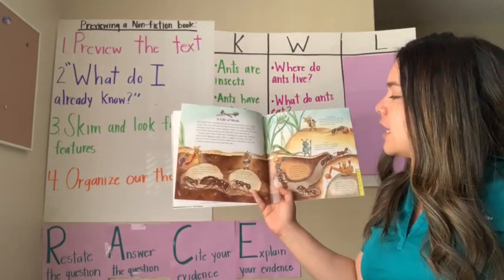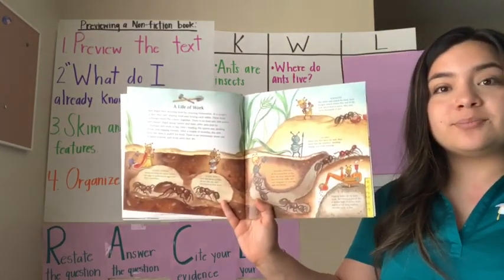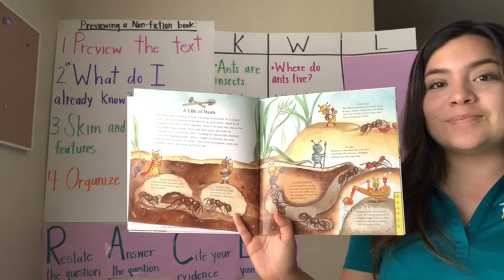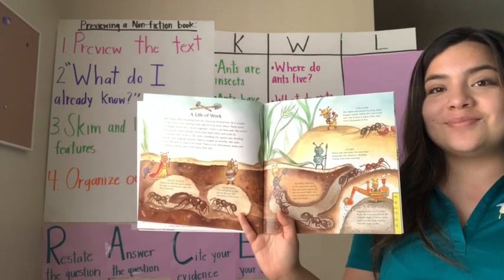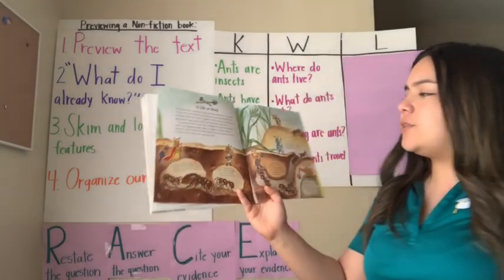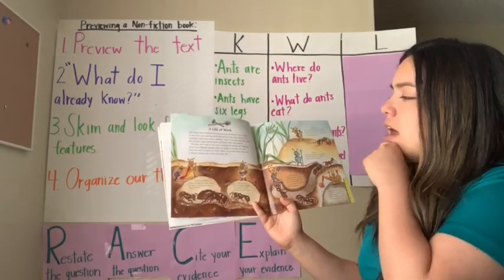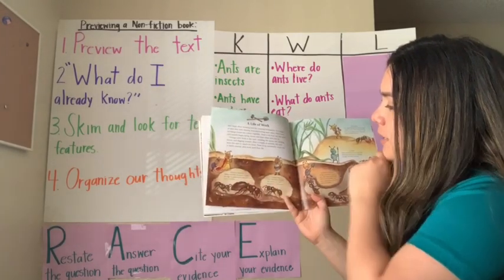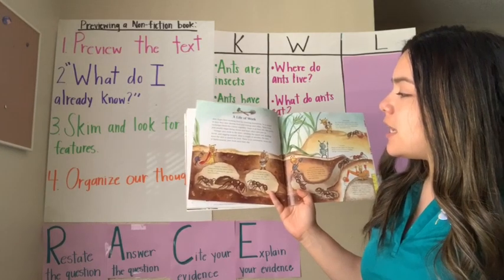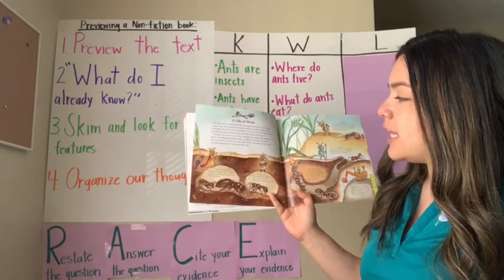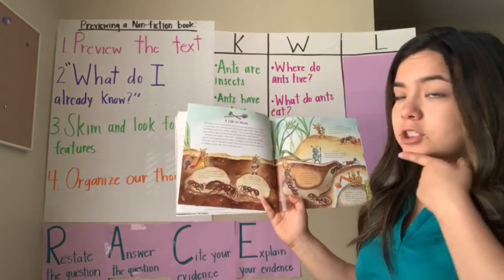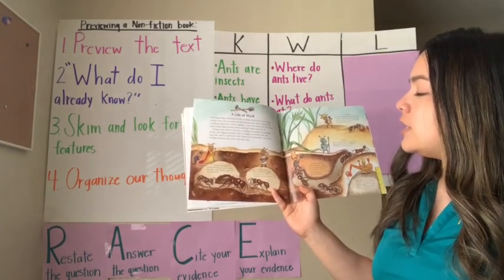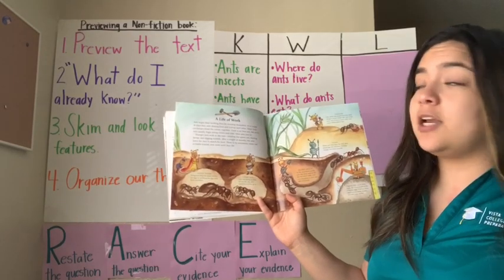Ooh, scholars, and then what do you guys notice on this page? What text features are you noticing? Yeah, I'm noticing that too. I'm noticing different diagrams of different ant workers and different headings on top. So we have the queen tender, which are young ants that help the queen deliver her eggs by grabbing the eggs with their mandibles, so their jaws. And then we have a nurse ant. Ants lick larvae so they do not dry out, and they feed them so they grow.